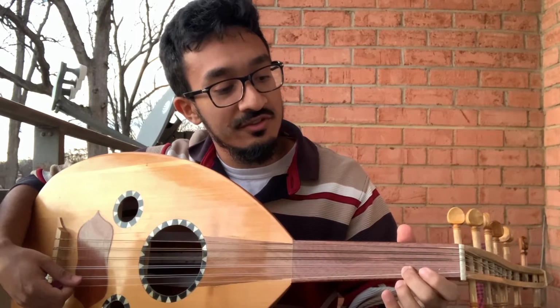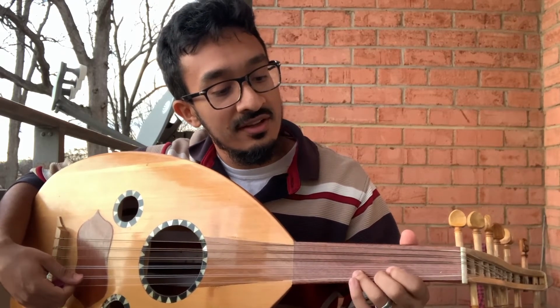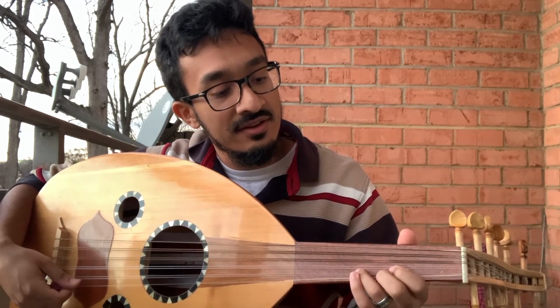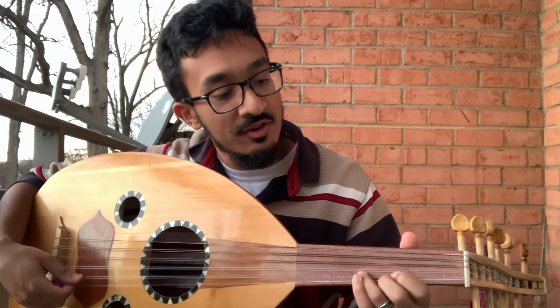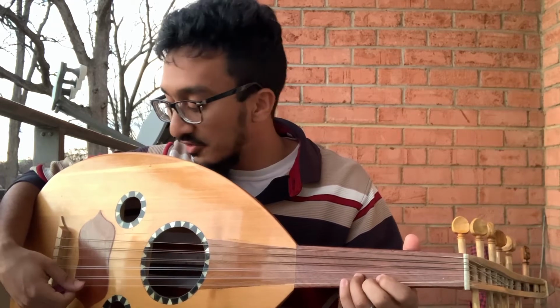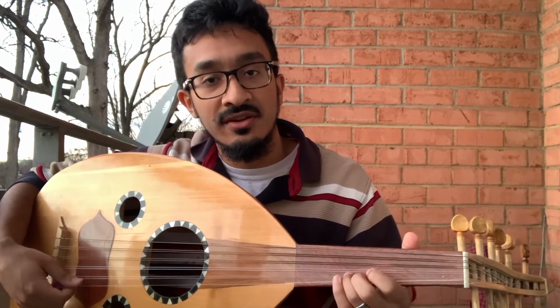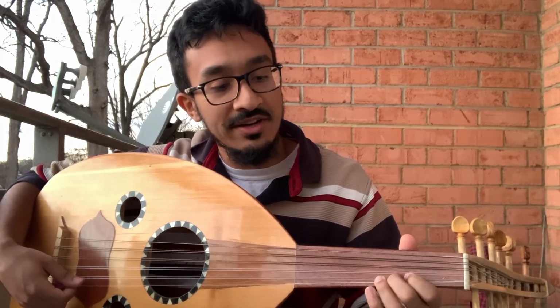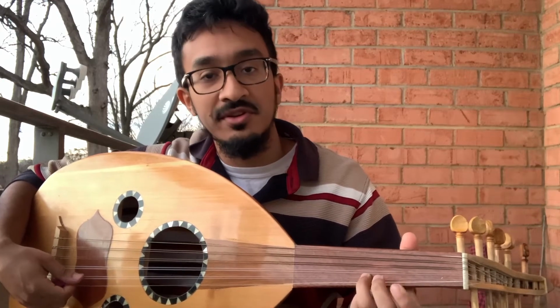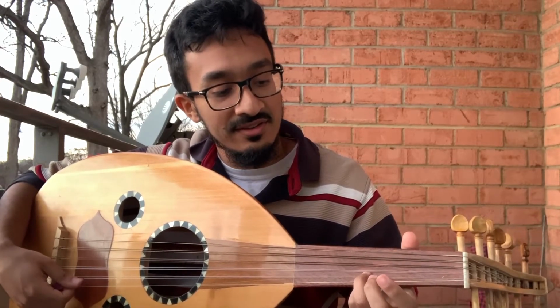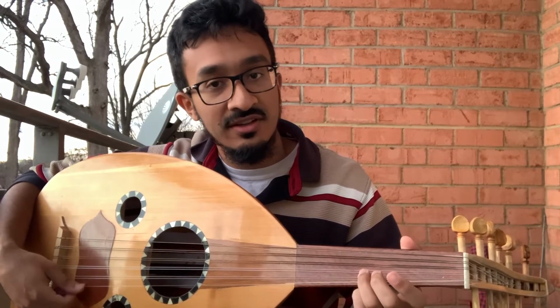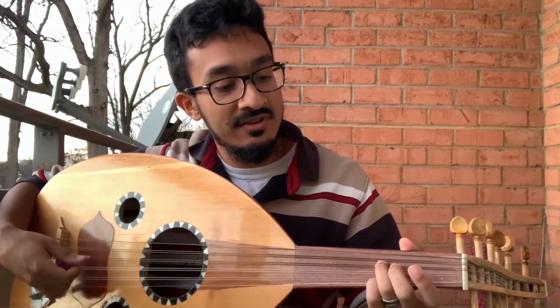You can use the 2nd also for that, so the 1st or the 2nd, and then this note here is also not quite major, not quite minor, but right in the middle. And then that's the 3rd finger on the 5th string, then open. So all together.